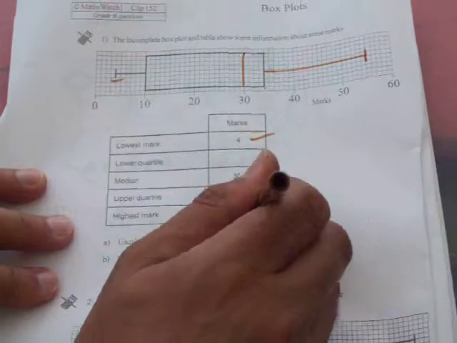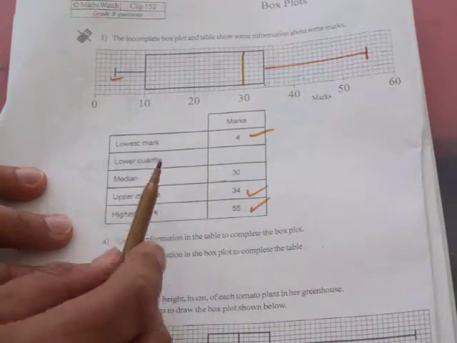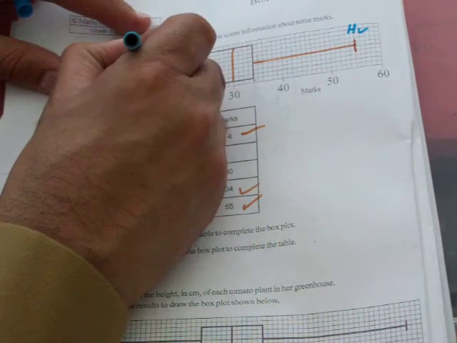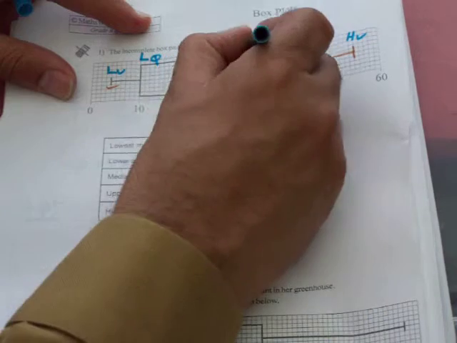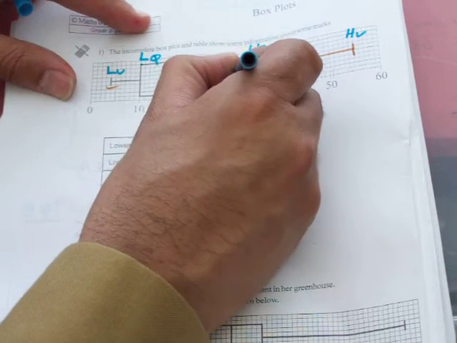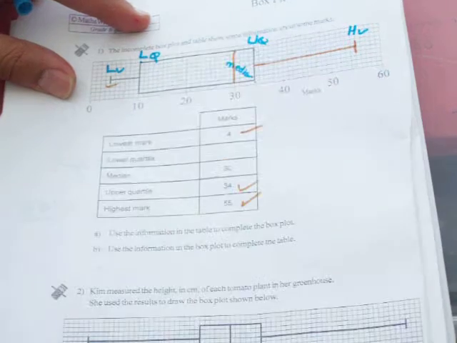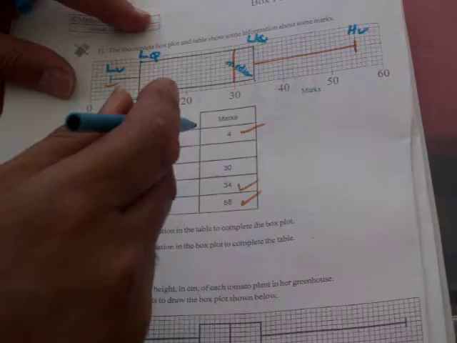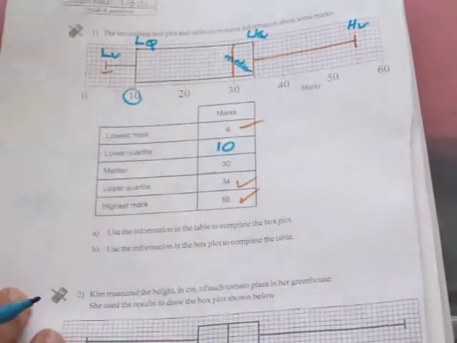So we've got the maximum and the minimum. Now the lower quartile. Let's change color a bit. This is the lowest value. This is the highest value. This is the lower quartile. This is the upper quartile, these points. And this one here is the median. So, Ramiez, what is the lower quartile? The lower quartile is exactly 10. So put that in the box for me, please.